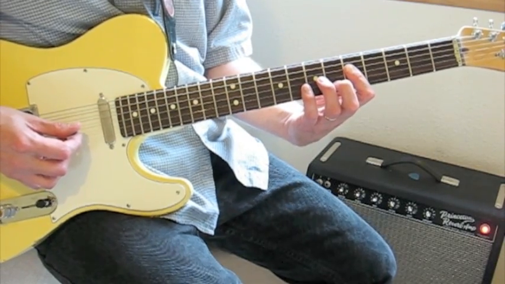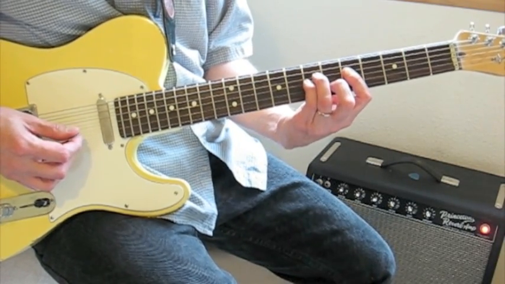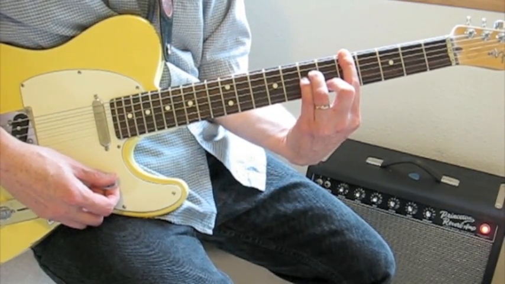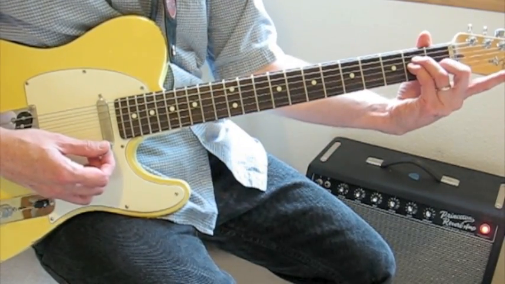Now the next thing is you're going to lay down all fingers to what you would see as a D minor chord there. Sorry, movable A minor shape.